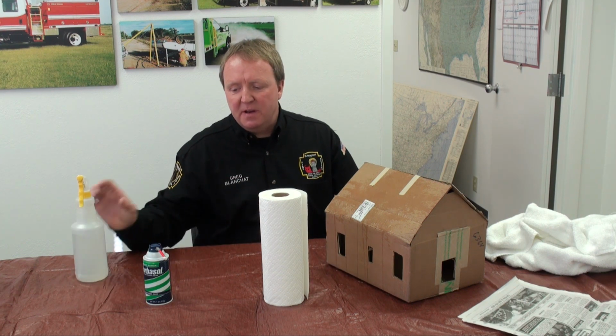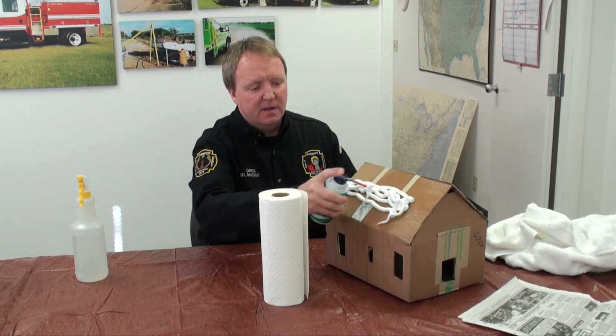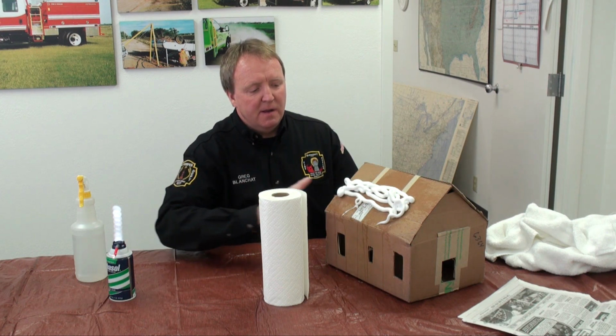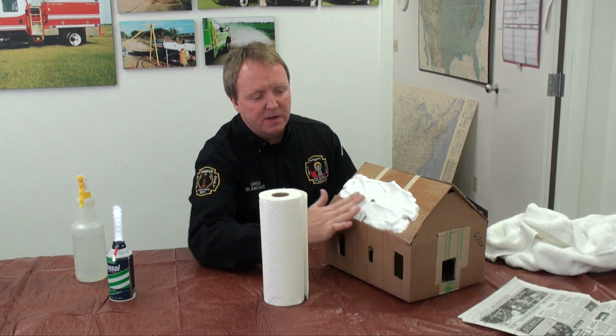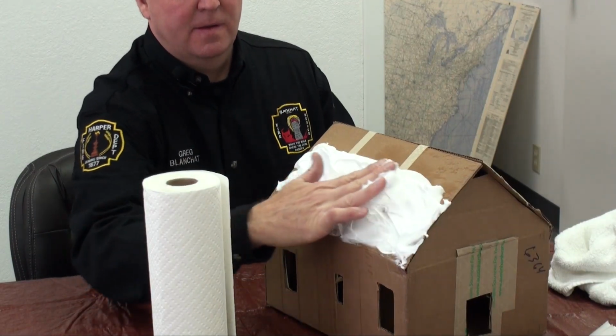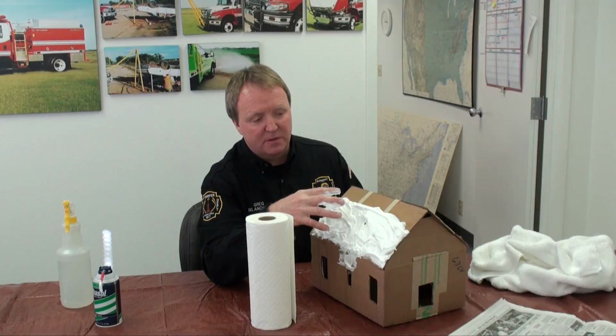Now, if we would come in here and coat this house with CAFS, okay, this CAFS will coat this house through here. This CAFS will actually soak into your material on some materials.